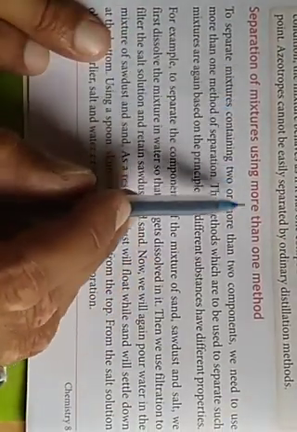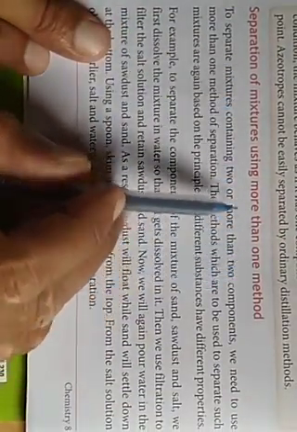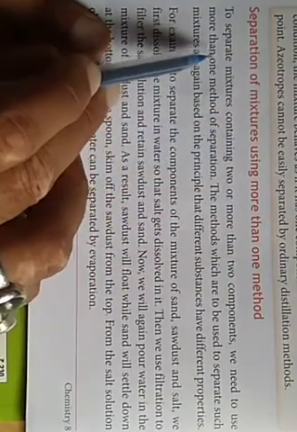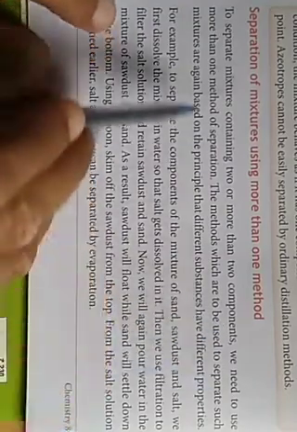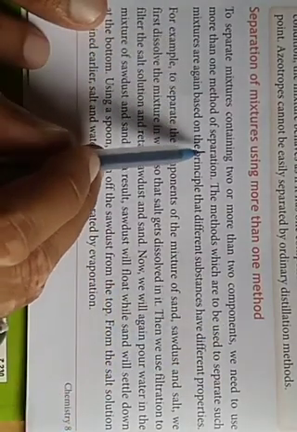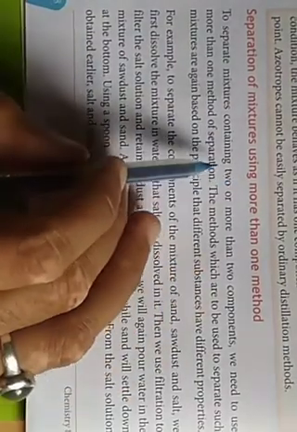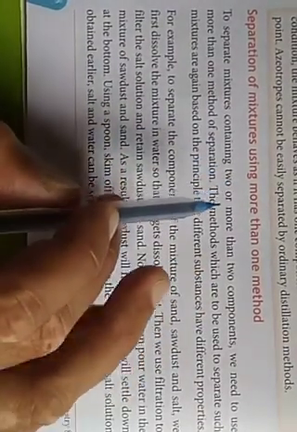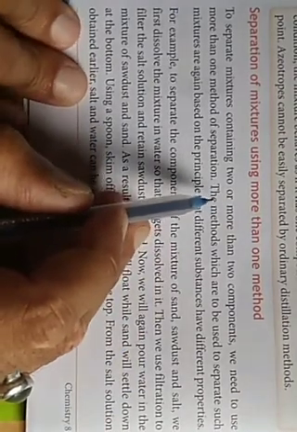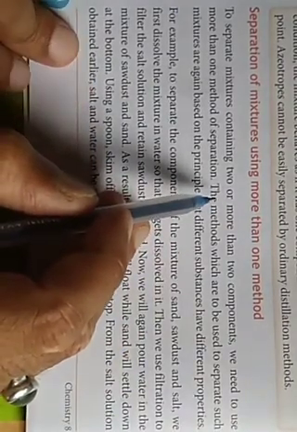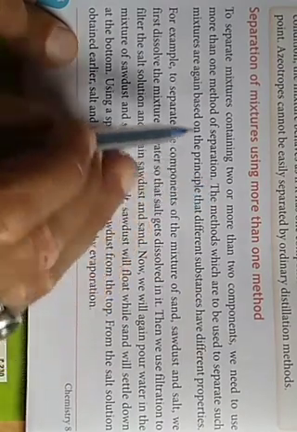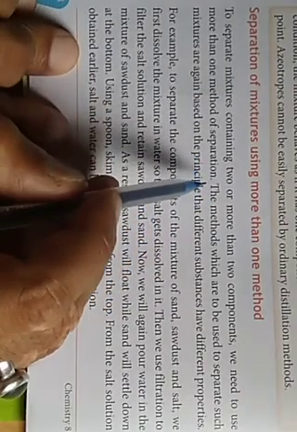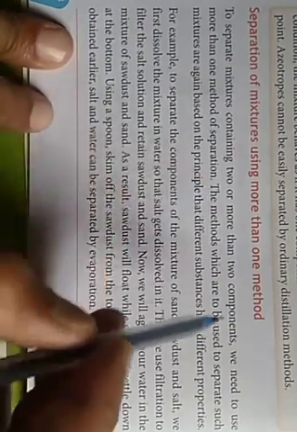Separation of mixture using more than one method. To separate a mixture containing two or more components, we need to use more than one method of separation. If a mixture contains two or more components, then for separating all the components from each other, we can apply more than one method to separate each component.